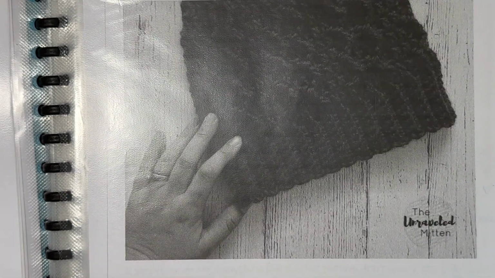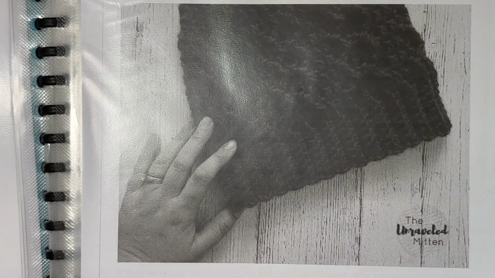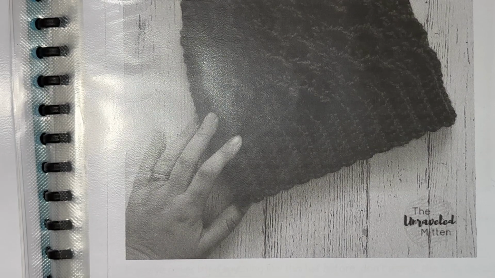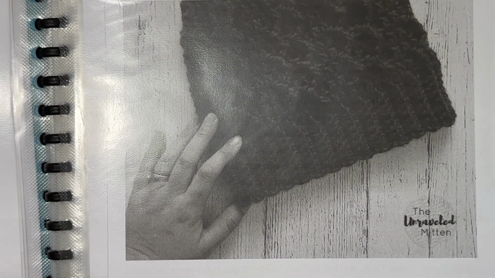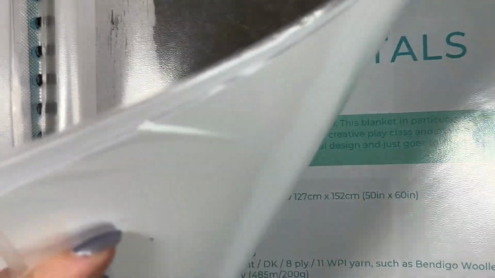Now, you'll be able to see this in a lot of different patterns. You'll be able to see some of them. So for example, this one is from Tony, I believe. Maybe not, no. The Unravel Mitten. Let me find one of Tony's. She's amazing.